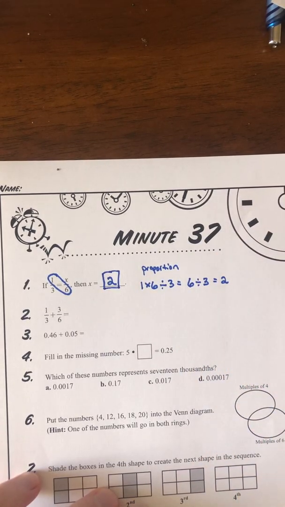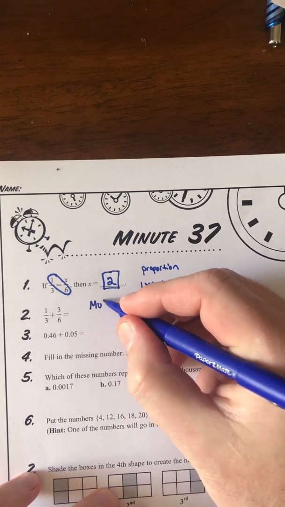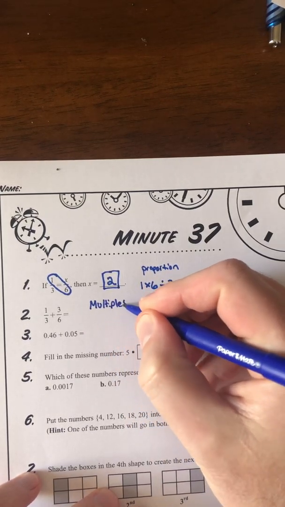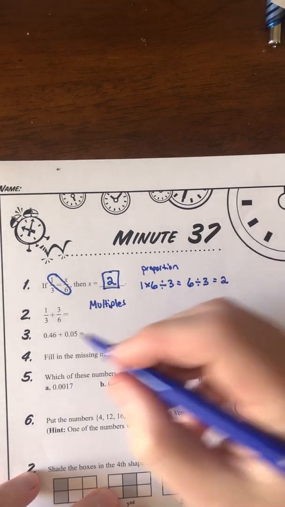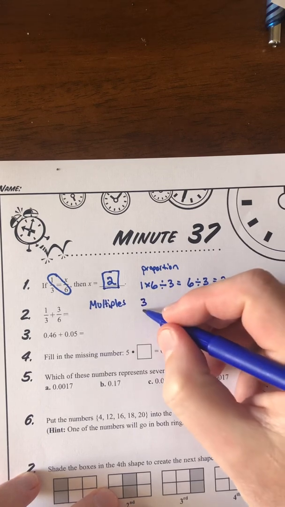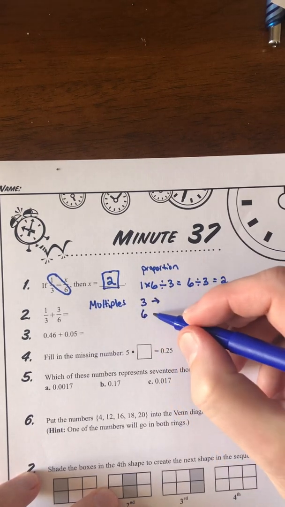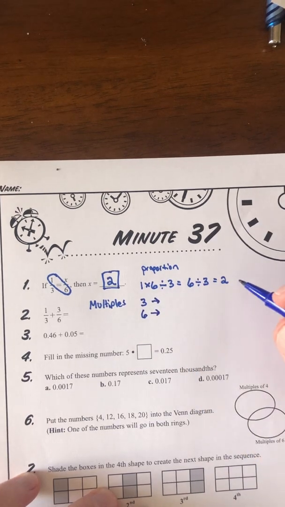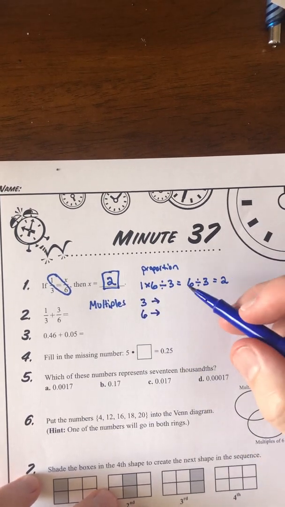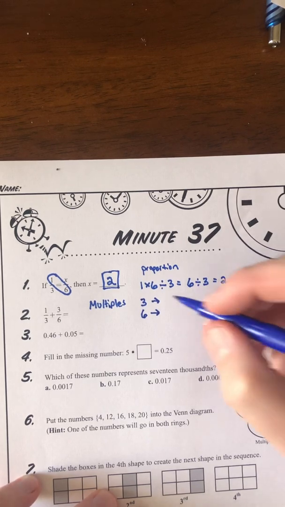Number 2, we're adding fractions with different denominators. So we got 1/3 plus 3/6. So this is the idea of multiples, where I have 3 and 6 as my denominator. So I need to make that the same. So to do that, I have to take multiples of 3 and 6, and then I find the smallest one that they have in common.